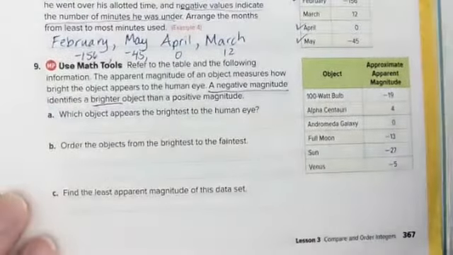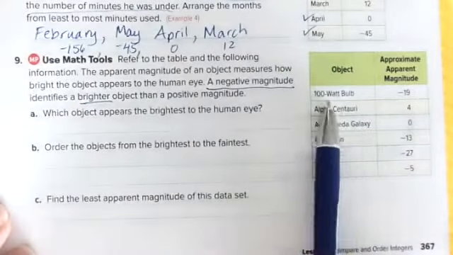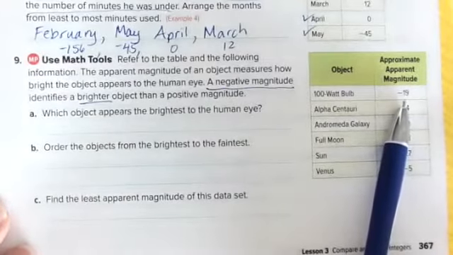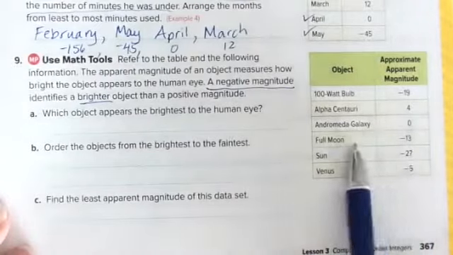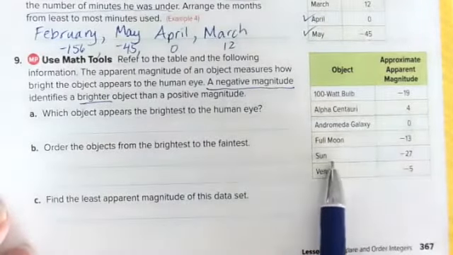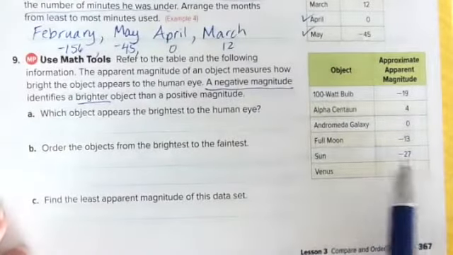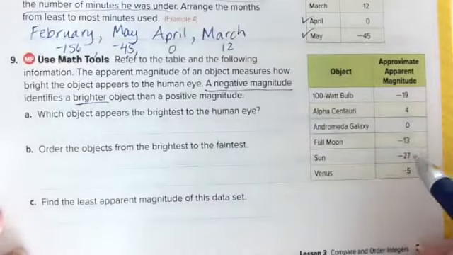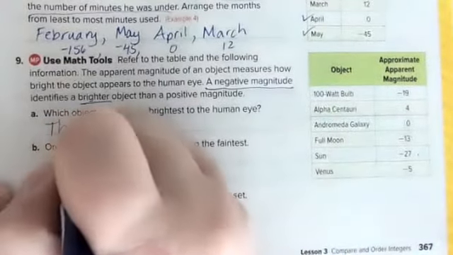Okay, so the 100-watt bulb is at negative 19. Okay. The full moon is at negative 13. The sun is at negative 27, and Venus is at negative 5. So the brightest object is the smallest number. So that's negative 27, which is the sun. So the sun.